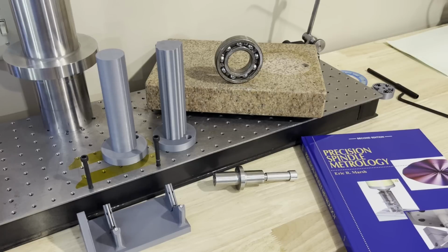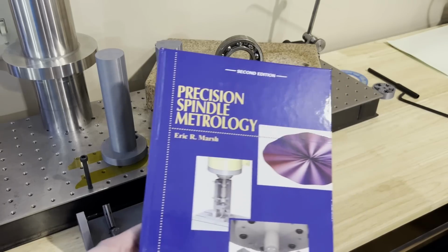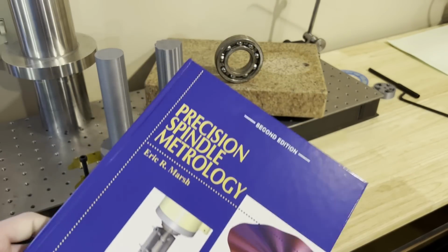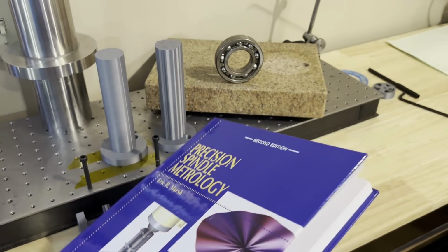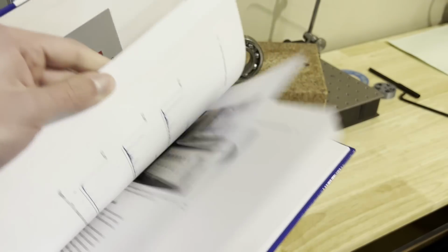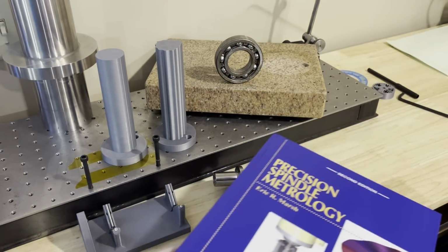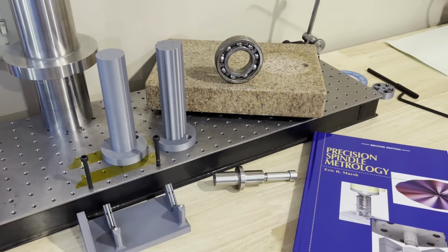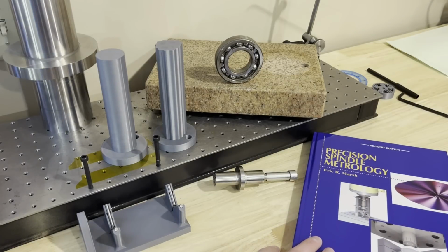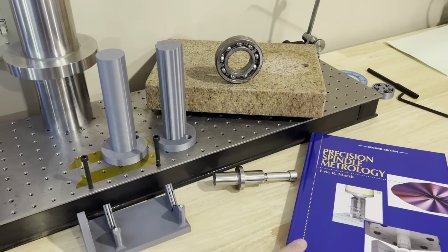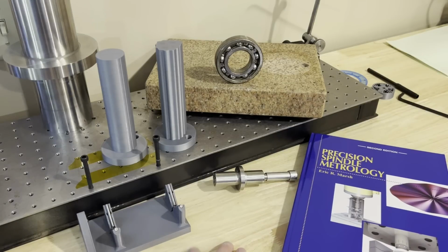So first and foremost, the best resource on this topic is this book right here, Precision Spindle Metrology by Eric Marsh. This is the definitive text on the matter. Great figures, well written, easy to understand, and I would say truly comprehensive. Eric and his excellent students, Byron Knapp, Bob Grejda, and Brian O'Connor, did great work on this thing. Unfortunately, in a distinct tragedy, it is no longer in print. So you can't buy it as of right now.